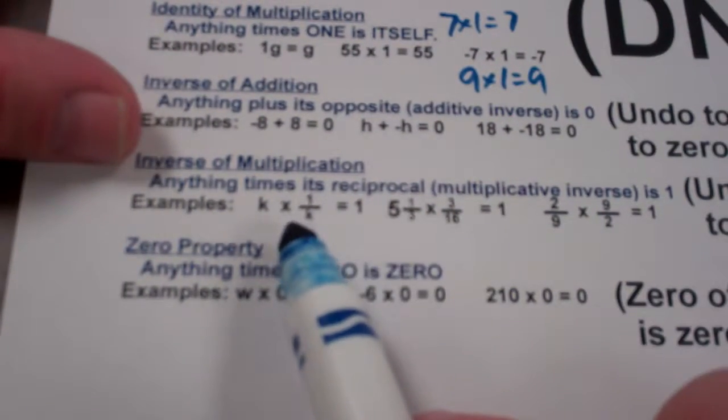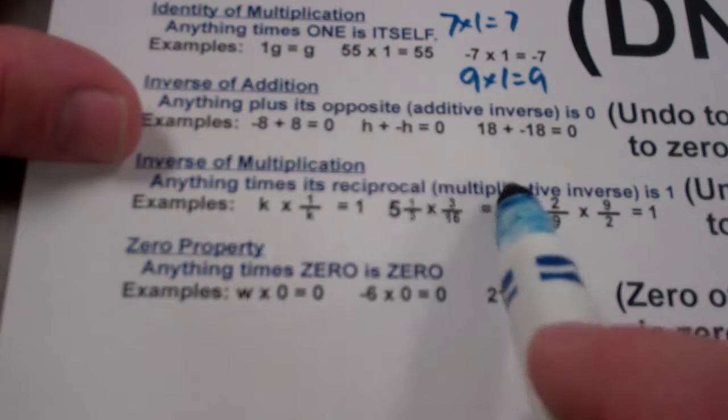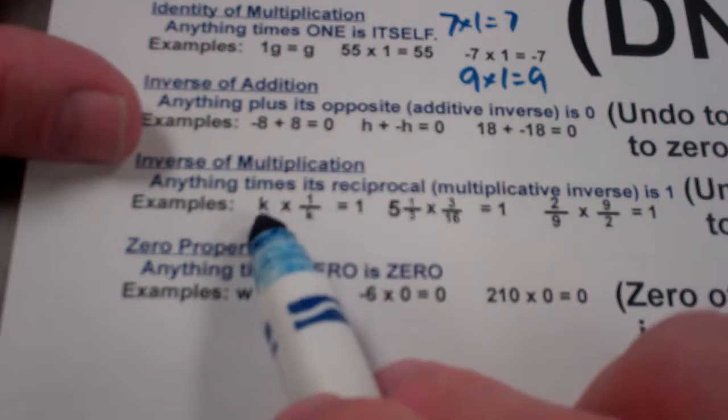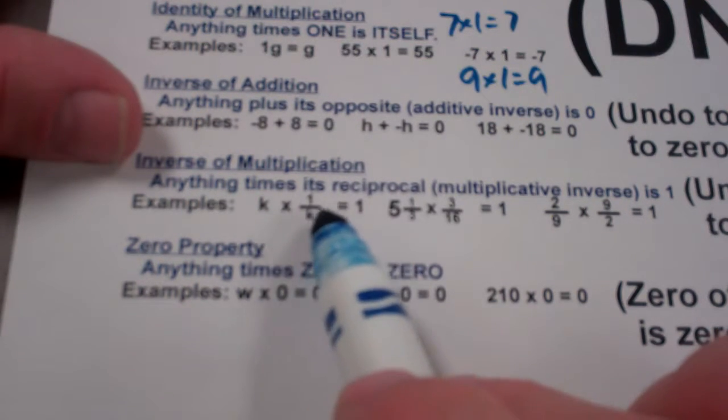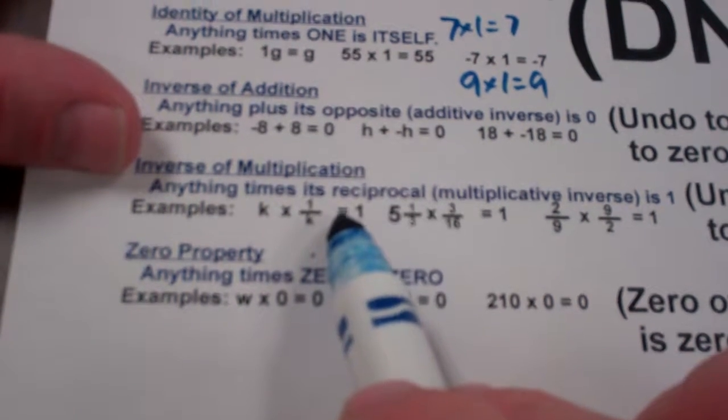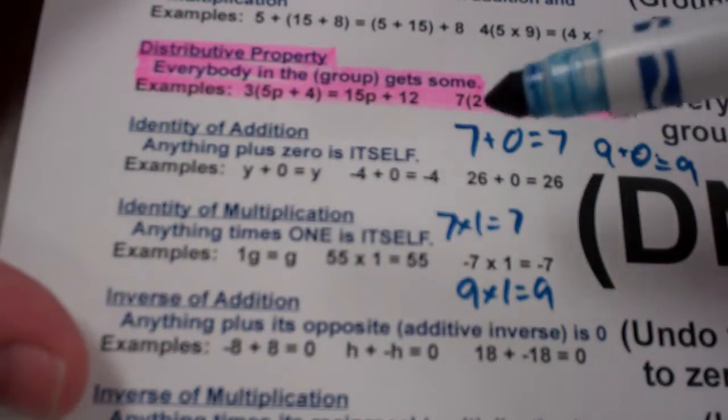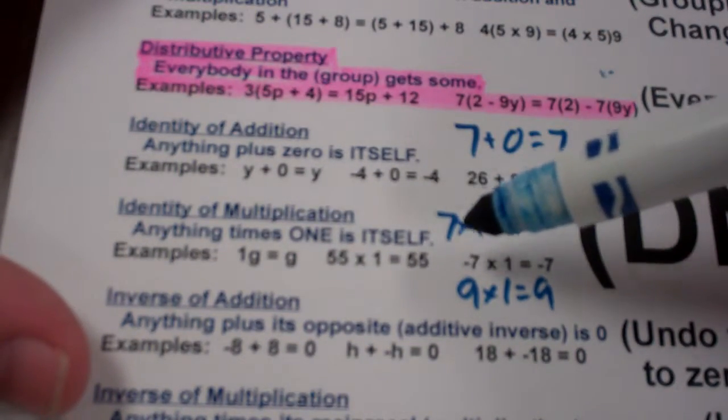Inverse of multiplication. We've used this term before, multiplicative inverse. That means anything times its reciprocal, or multiplicative inverse, will get you back to 1. Why would I want to be back at 1? Because in multiplication, anything times 1 is still itself. That's its identity.